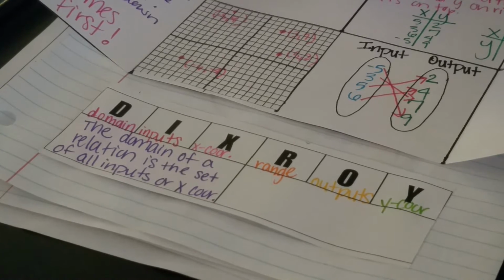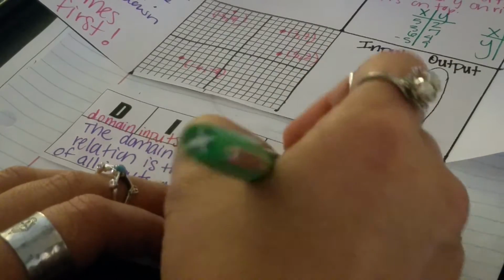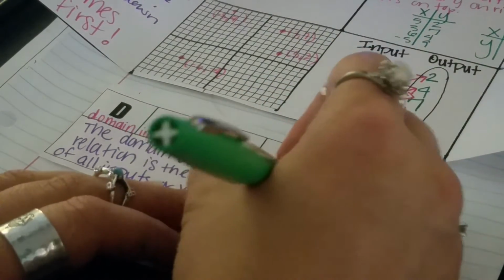So using that same phrasing, how would we word Y or the range? The range is a set of outputs. Yes, and we should put the relation in there. That was very good teamwork.